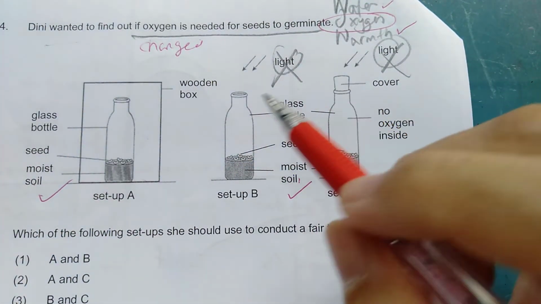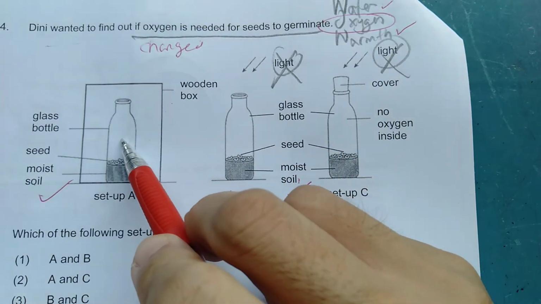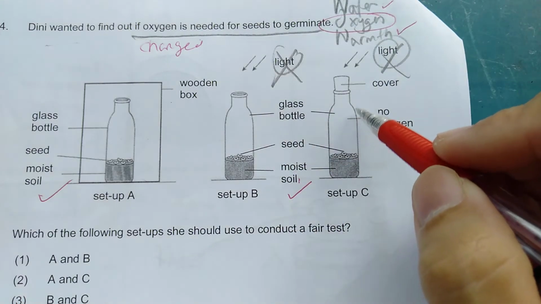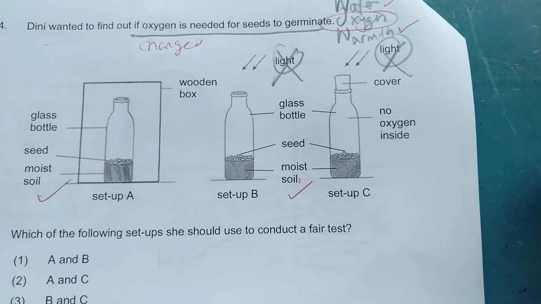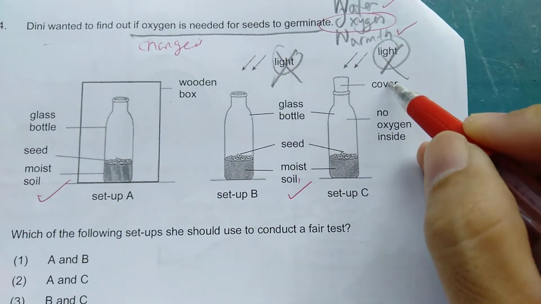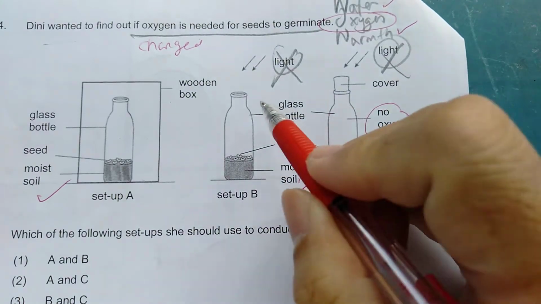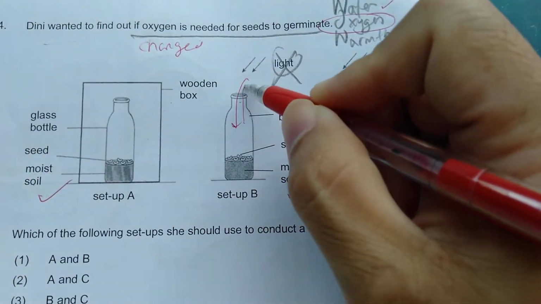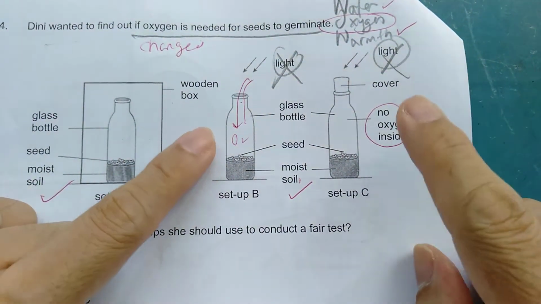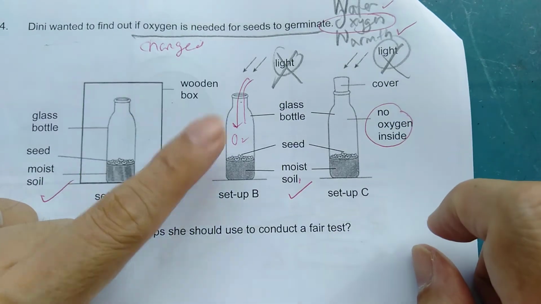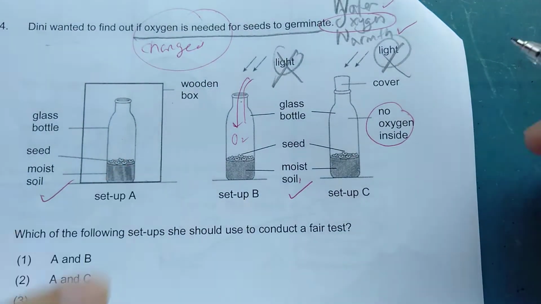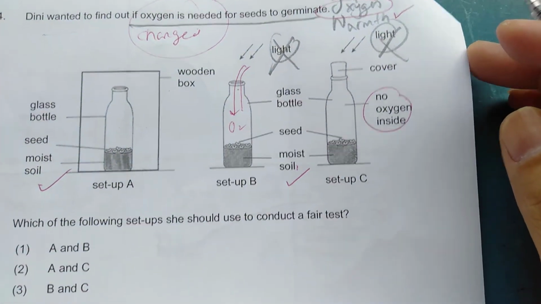Now, this is a wooden box, so light cannot reach this. This is a container. Light doesn't matter, by the way, since light is not a factor. If you look at these two, this cover means there's no oxygen inside. No cover means air can go in and out, so there is oxygen inside. So in these two cases, the amount of oxygen is the only changed variable. Have oxygen, no oxygen. This is what we want to find out, right? So the answer should be set-up B and C.